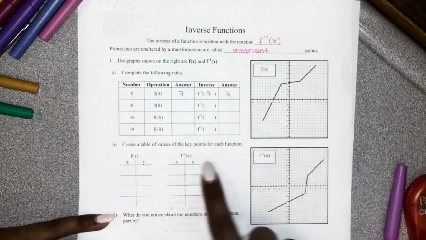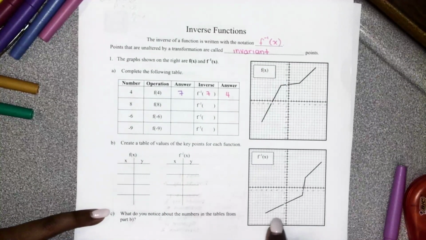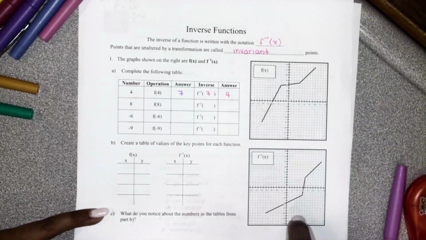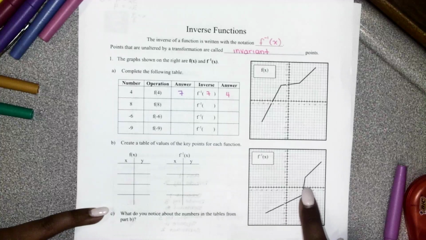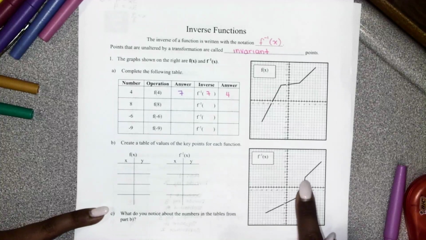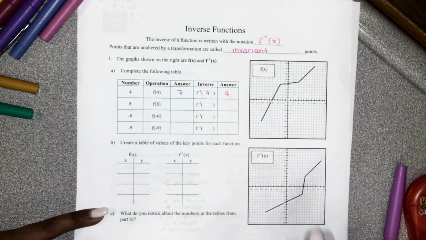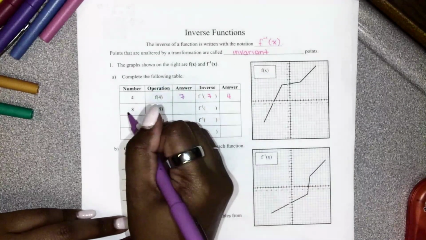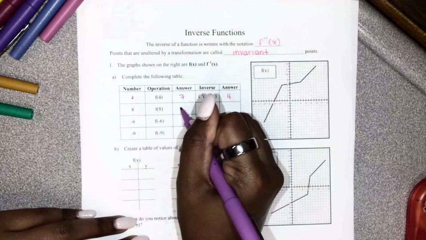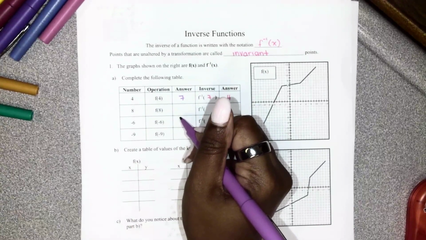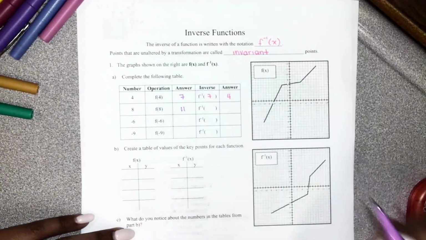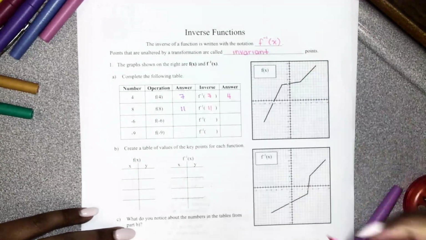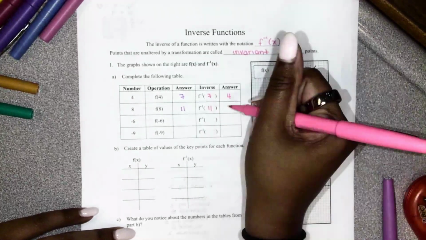I can confirm that because this is the graph of the inverse function. So this is the original, this is the inverse. And if I do the function at a value of 7, I am at a value of 4 right here. So the same thing will apply. If you look at the original function at a value of 8, you get 11. If you look at the inverse function at a value of 11, you are going to get 8.